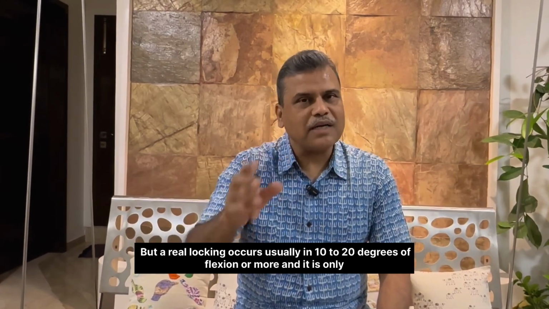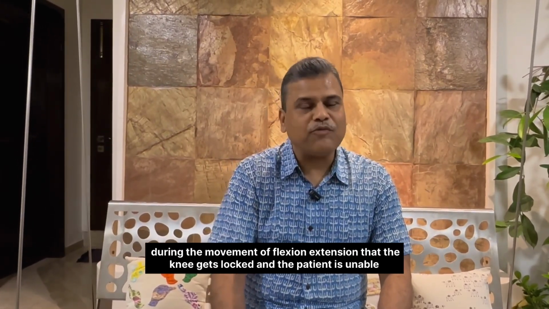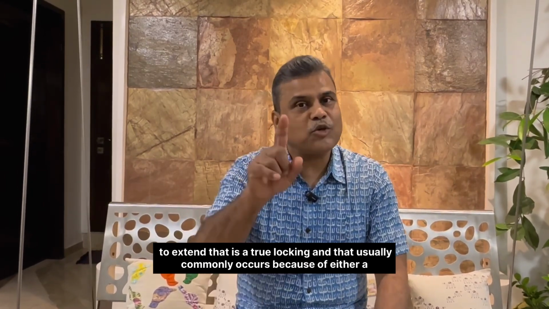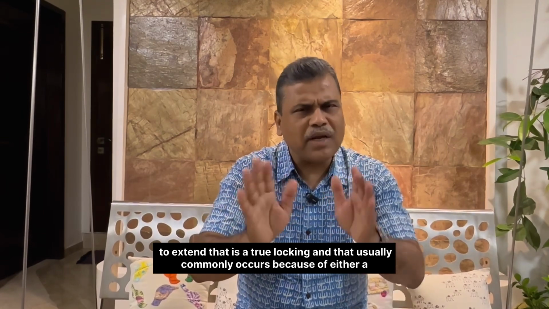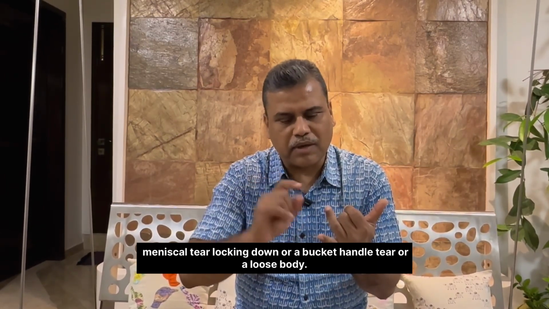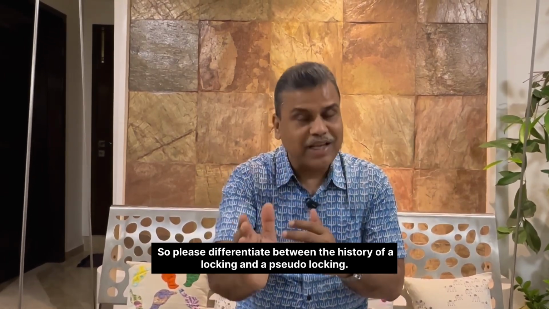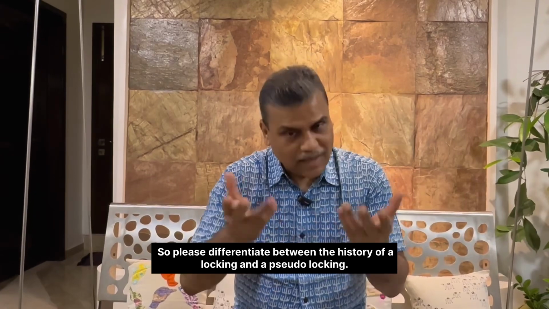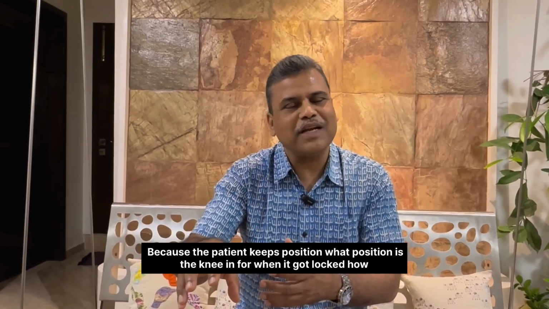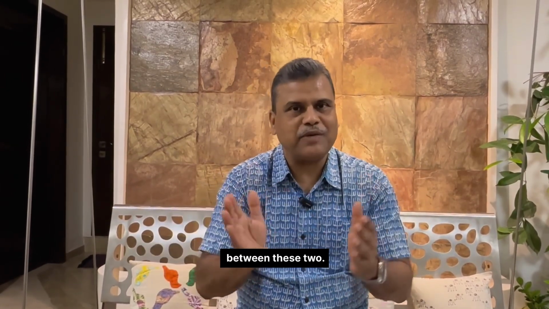But a real locking usually occurs at 10 to 20 degrees of flexion or more, and it is only during the movement of flexion and extension that the knee gets locked and the patient is unable to extend. That is a true locking. And that commonly occurs because of either a meniscal tear locking down, a bucket handle tear, or a loose body. So please differentiate between the history of a locking and a pseudo locking. Ask the patient, in what position was the knee when it got locked, how did it happen, what were you doing when it happened, and then you understand the difference between these two.